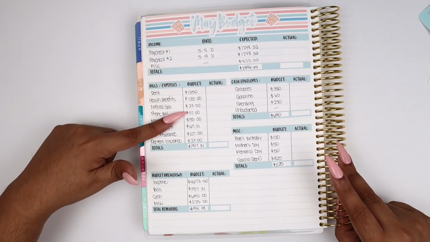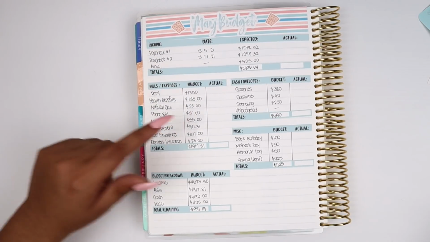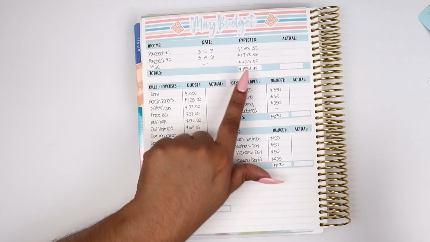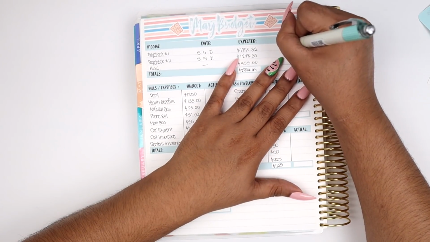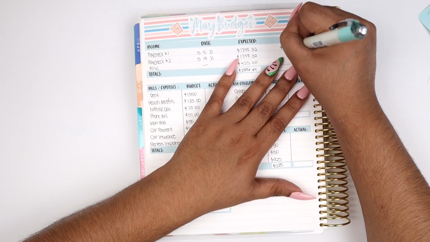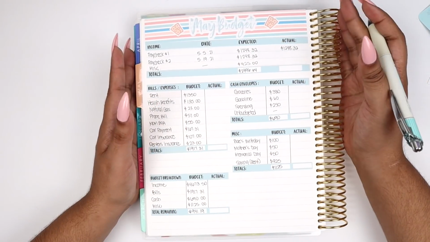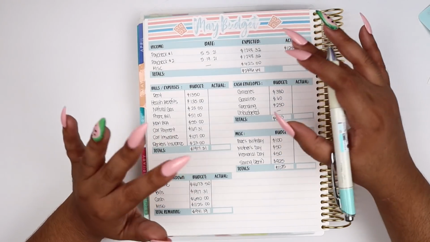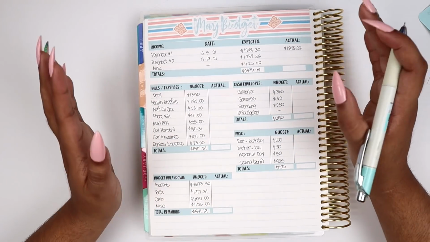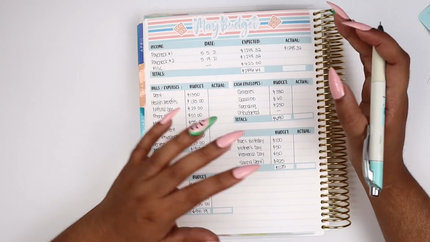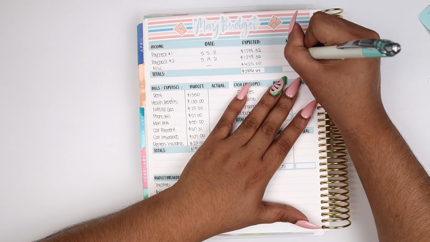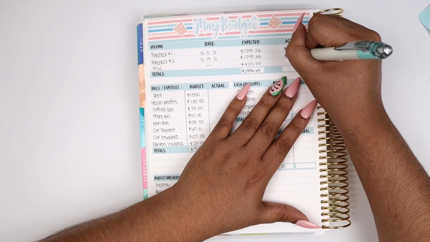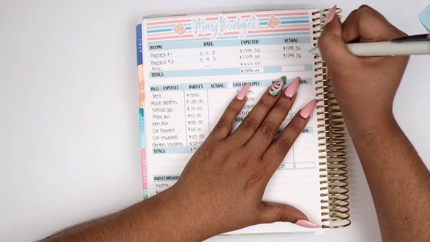So for paycheck one, and I'm going to walk you through all of this, I did receive $1,248.32. So I'm going to put in my actuals. Each paycheck was exactly the same, and this is because I'm on a set income, because I'm on workers' comp due to my hand injuries and my job not being able to accommodate my restrictions. That's why I'm on workers' comp, and it's exactly the same for both. So $1,248.32 is what I earned.